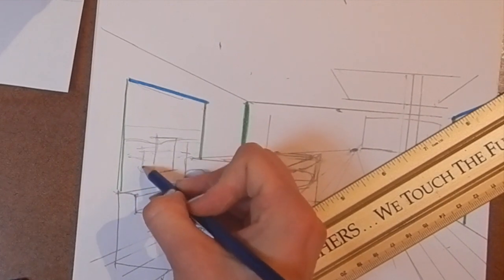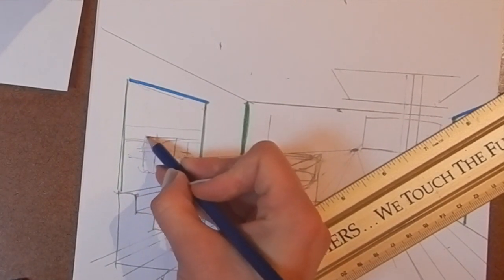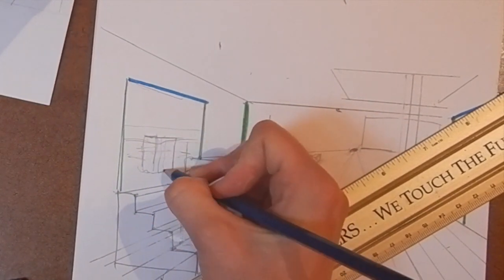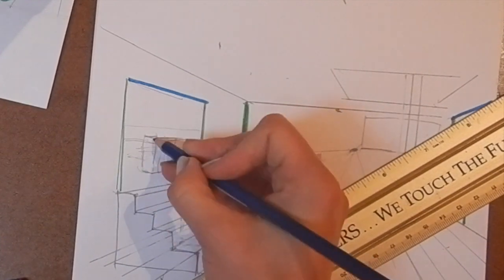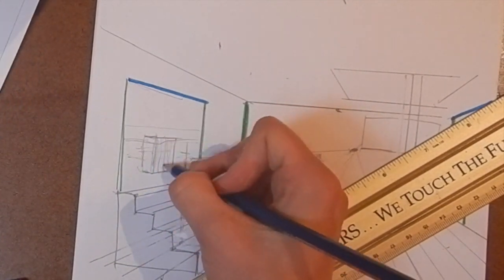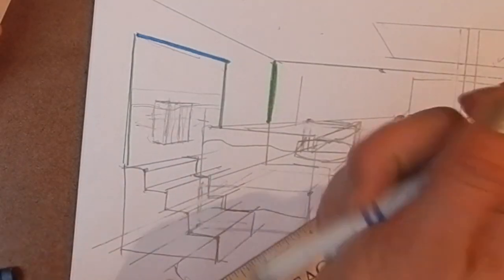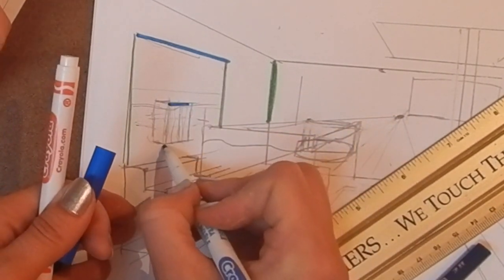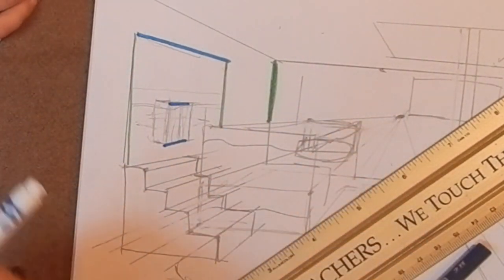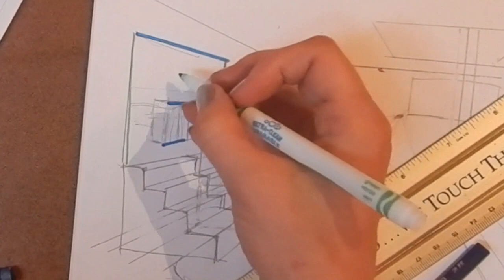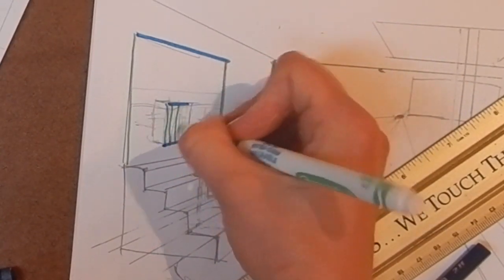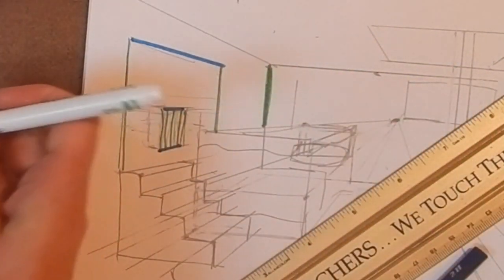Over here, this is kind of getting into some 2-point. I'm drawing the outside through the window. Now 7th grade is going to be working off of 2-point this week, if you want to watch that video as well. But again, the lines that would be horizontal on the side are going to the vanishing point, and the lines that would be straight up and down are going to be going to that.